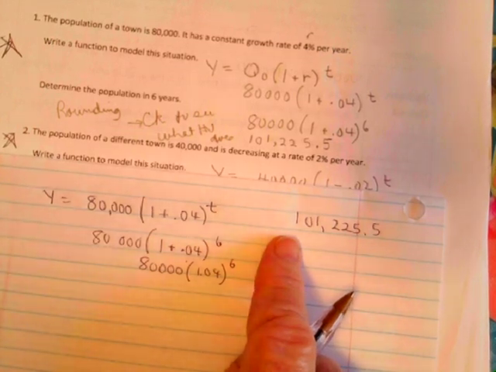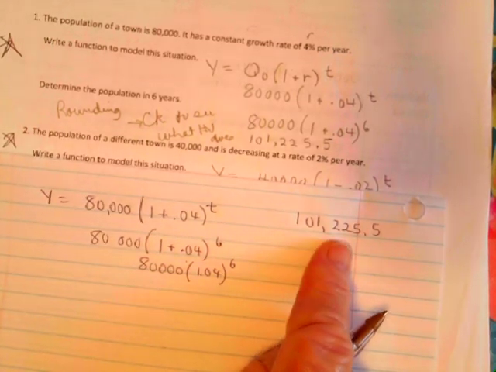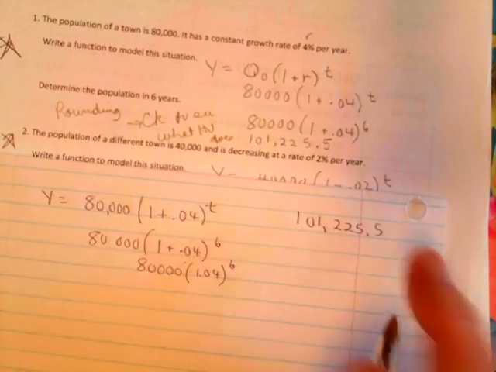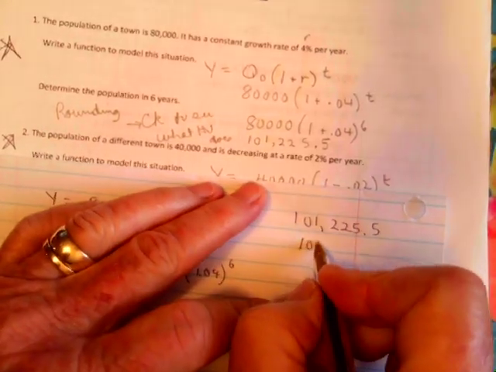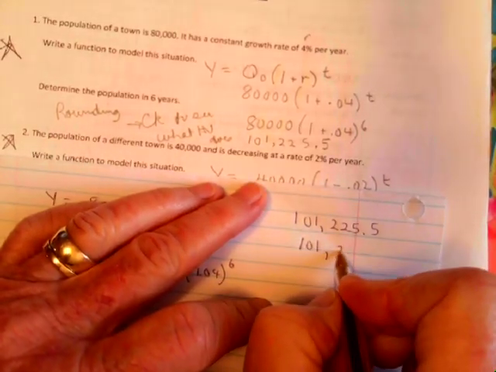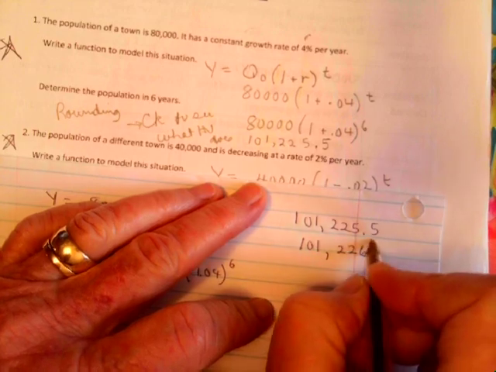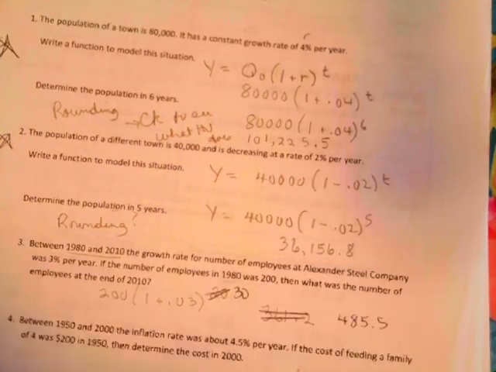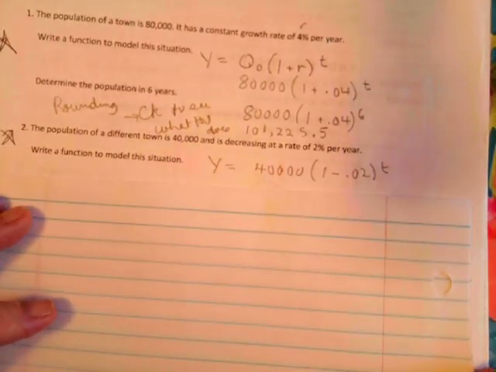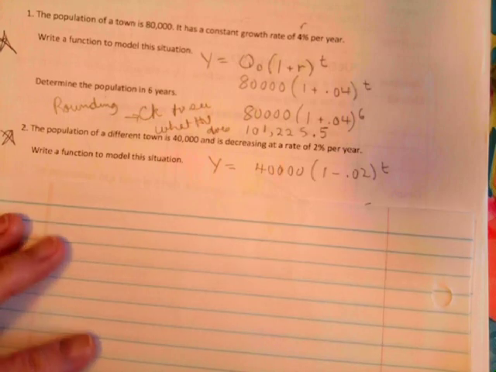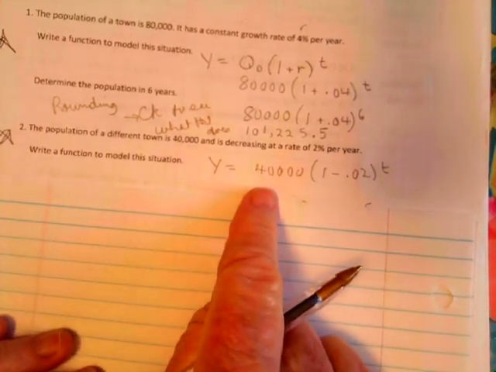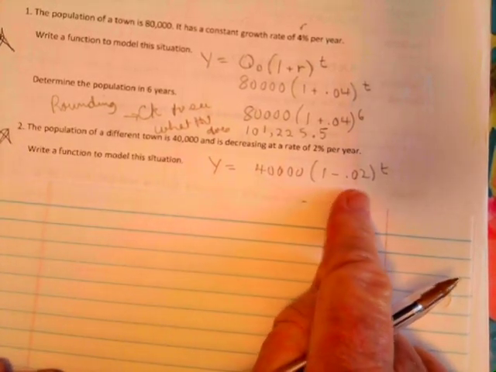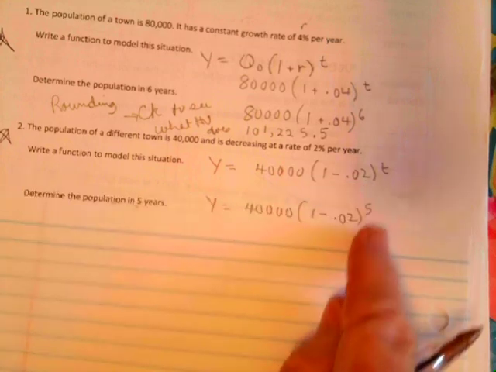I don't know what my math lab does about the rounding, because you know you can't have a fractional part of a person. So I would think they would do 101,226. You just got to check on this and see.